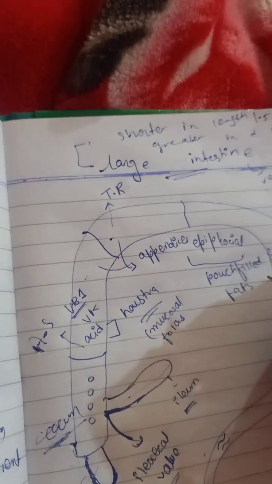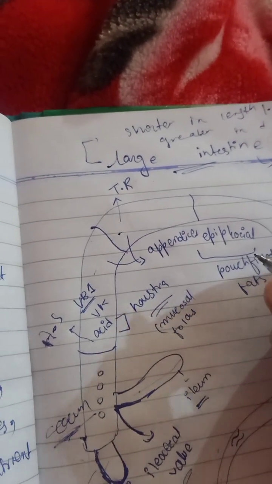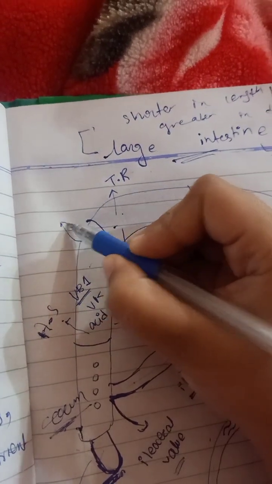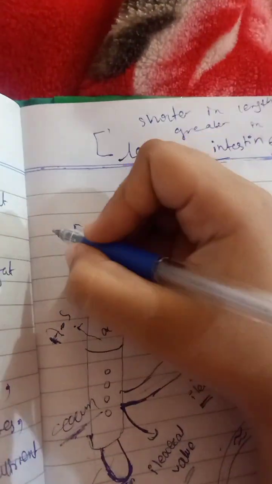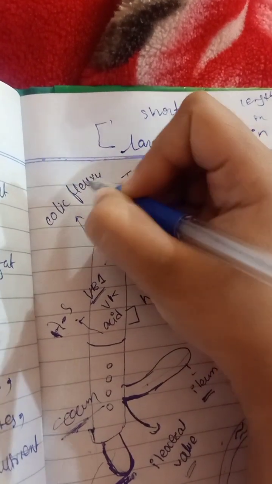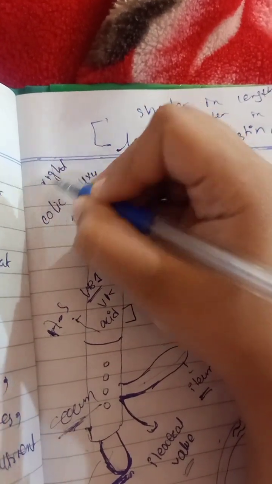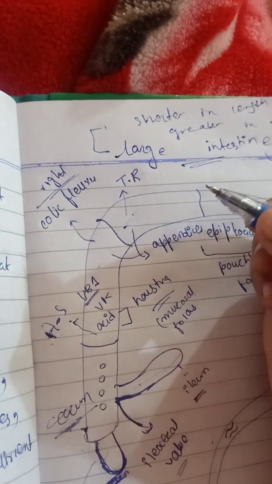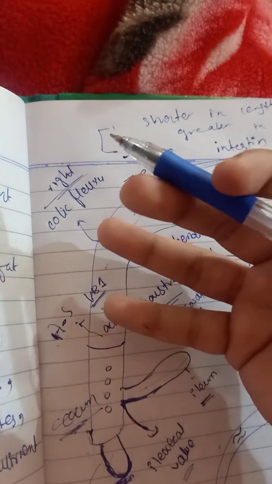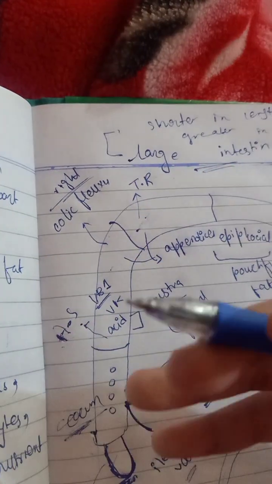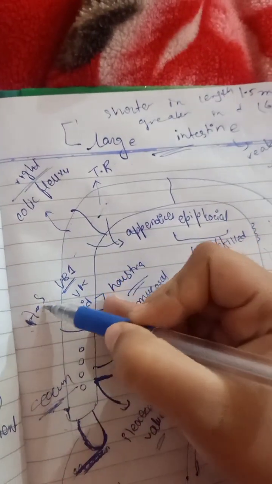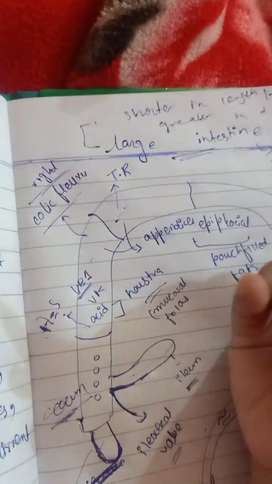Okay, after that you can see that between the ascending and the transverse colon there is the flexure. That is the colic flexure on the right side. This is the hepatic flexure, which basically receives blood from the superior mesenteric artery. We'll be discussing that after that. So between them there is a colic flexure.